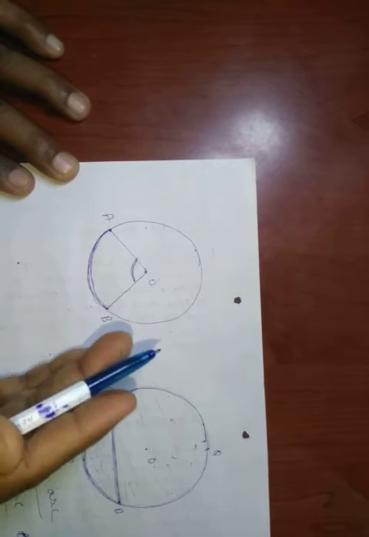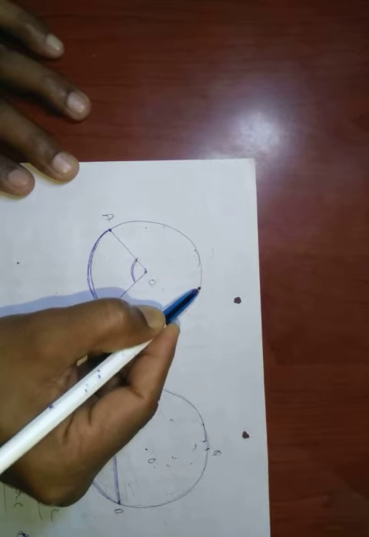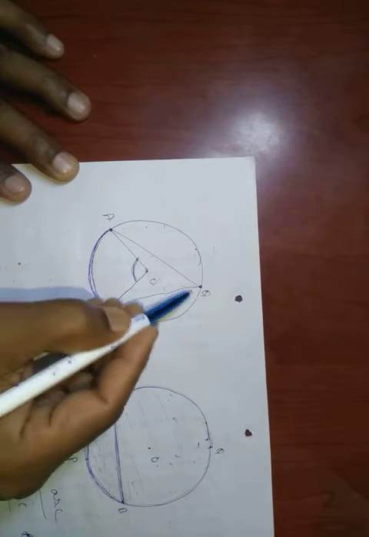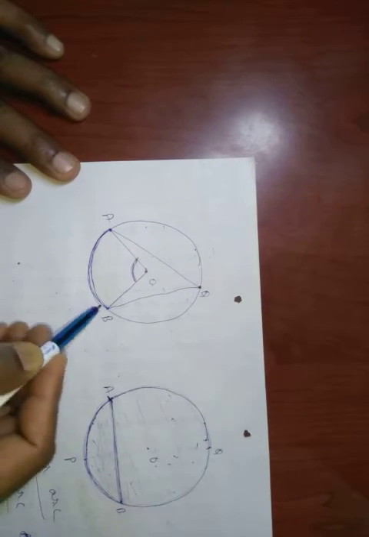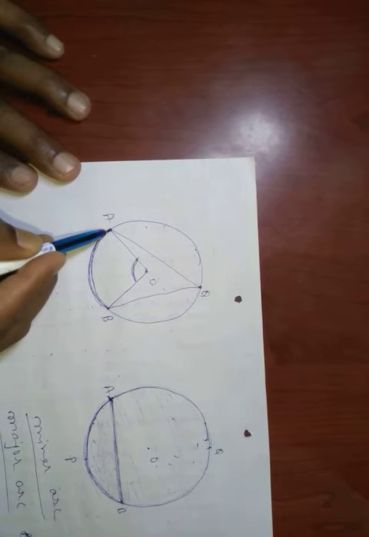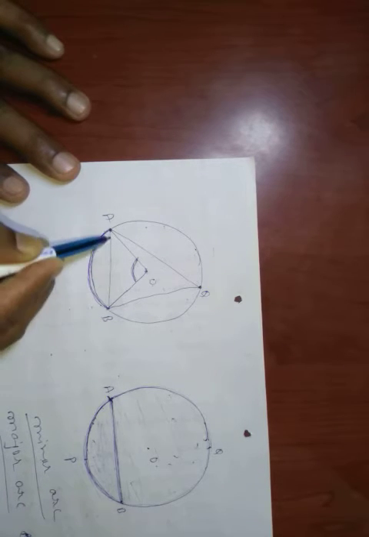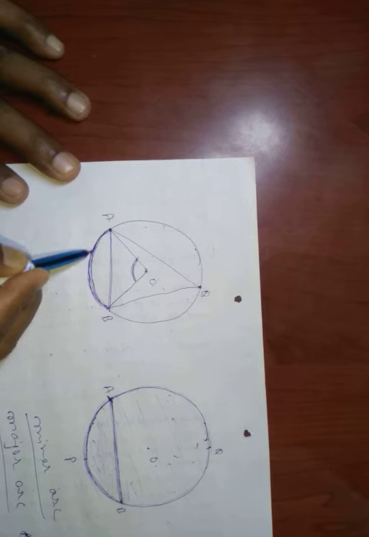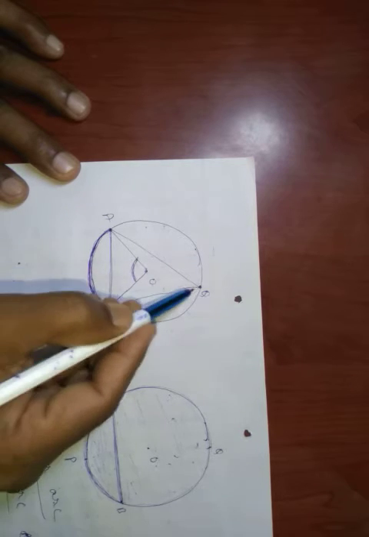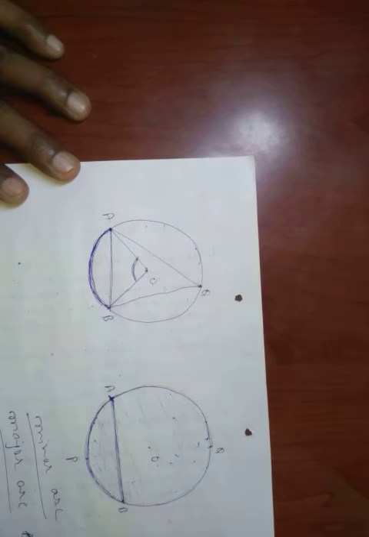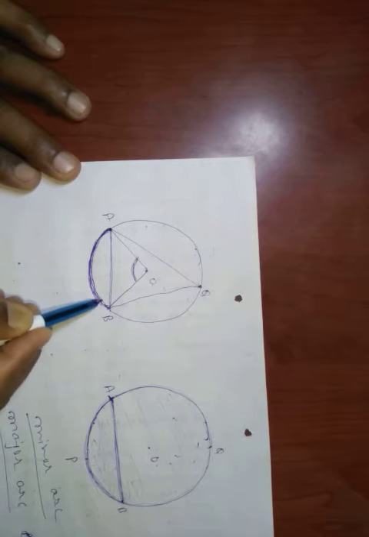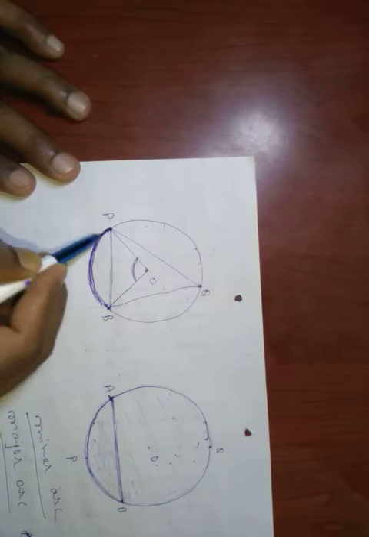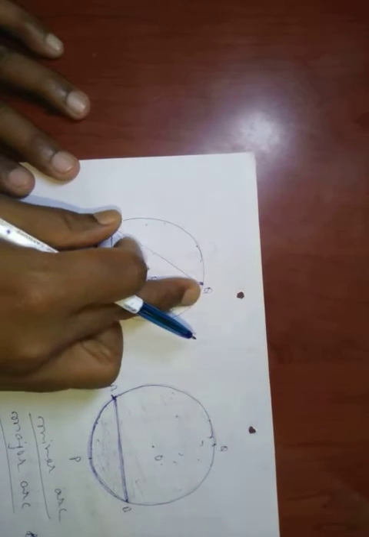And if you take any point on the other part, suppose this point Q here, and if you join this like this, then this is the angle subtended by the same arc in the alternate segment of the circle. If you draw this, this is the arc, and this arc belongs to the minor segment, and this point is in the major segment. That is why it is called the opposite segment. So this arc subtends angle AOB at the center, and the same arc subtends angle AQB in the major segment.